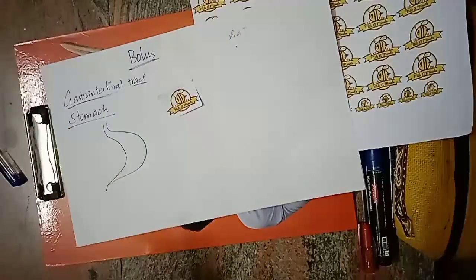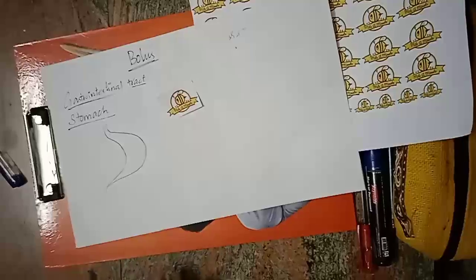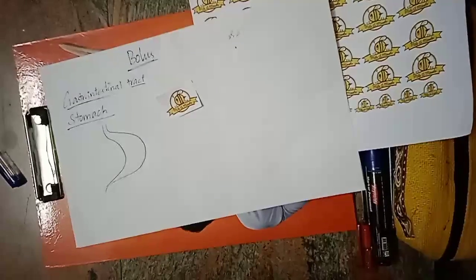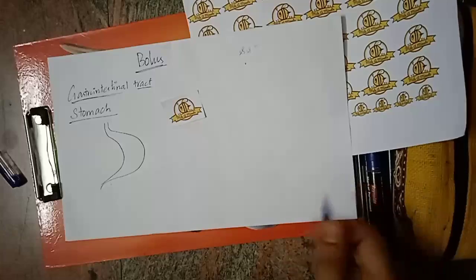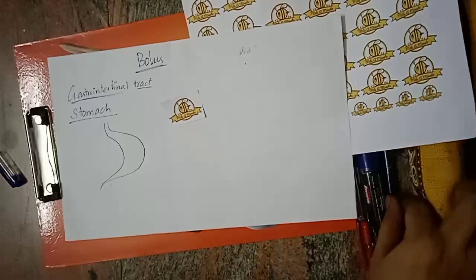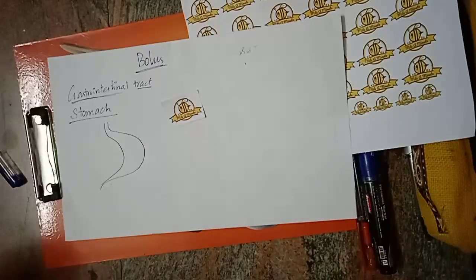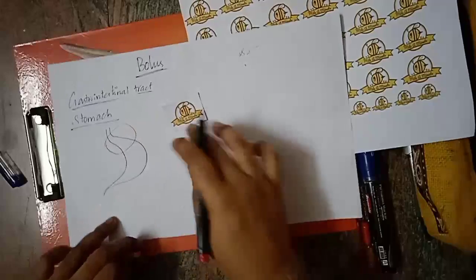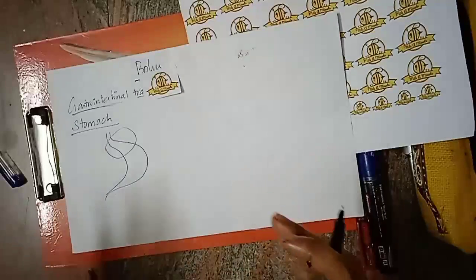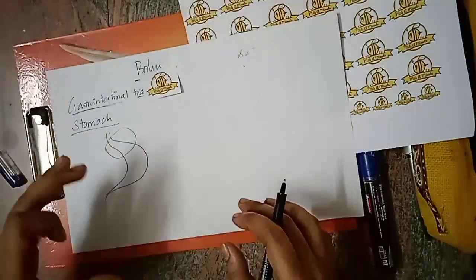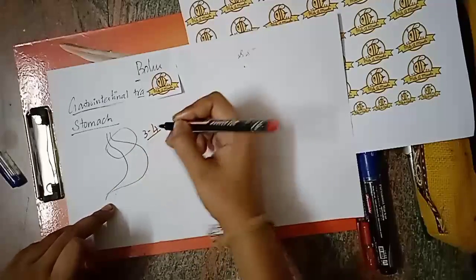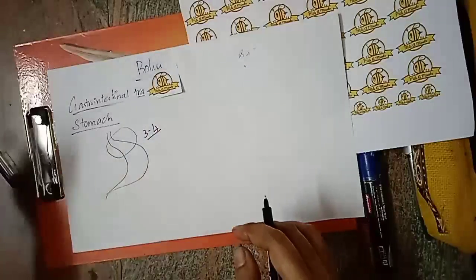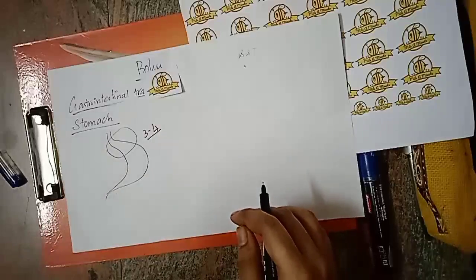In the stomach, only the upper portion can expand and not the lower portion. Let me write in this place. So only this upper portion of the stomach has the ability to expand, and the stomach can handle up to 3 to 4 liters. So if you are eating more than 3 to 4 liters, the stomach can't handle it.